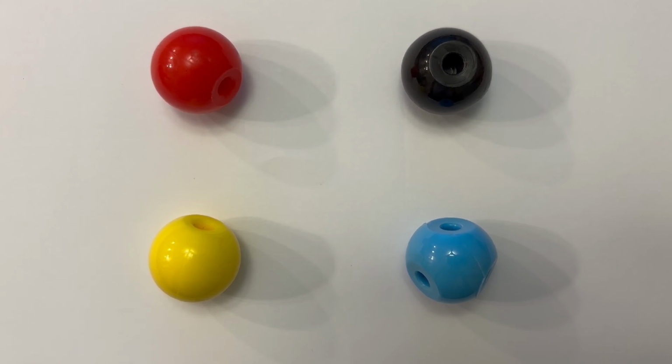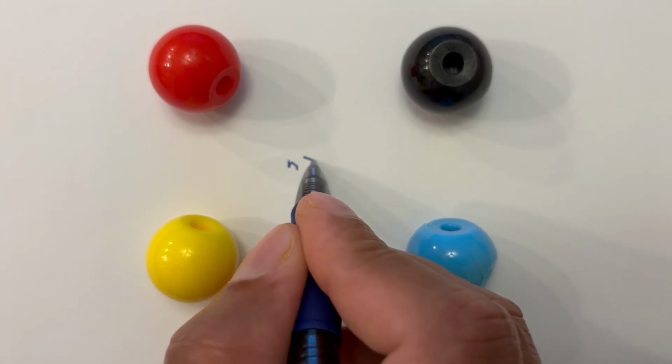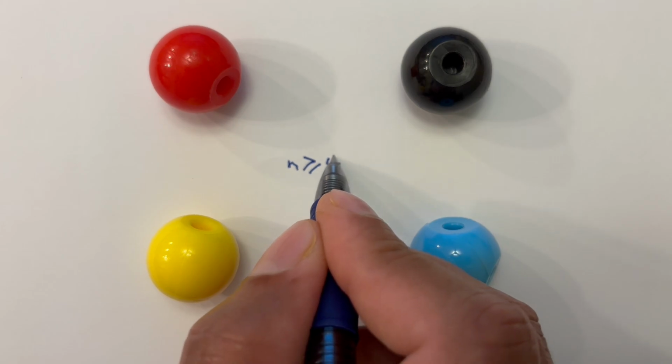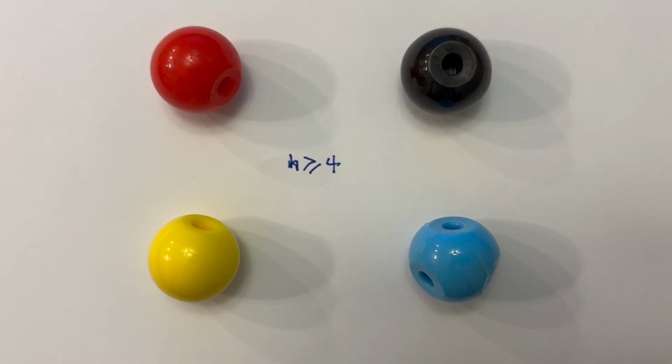In chemistry, we talk about dihedral angle only when a molecule has 4 atoms or more. That means the n value has to be greater than or equal to 4. That's the only time we talk about dihedral angle. That means for triatomics and diatomics, we don't need to worry about dihedral angle.